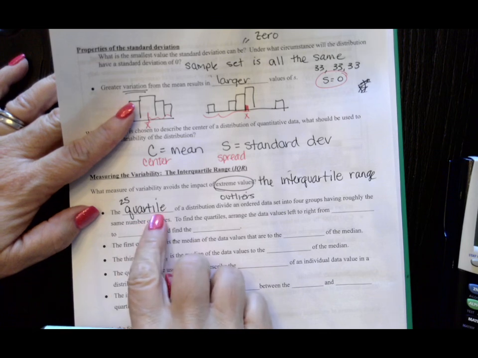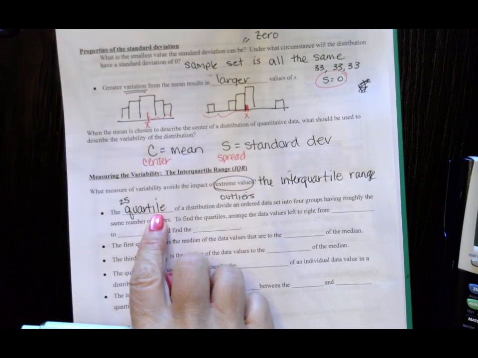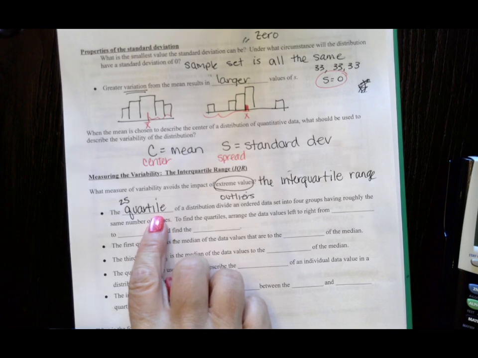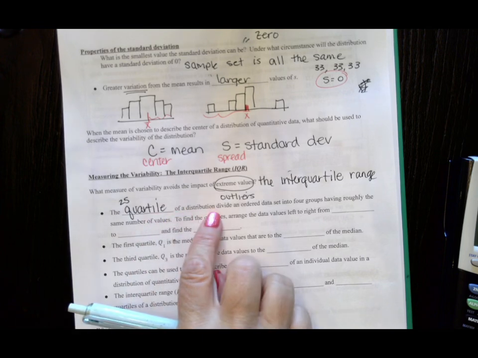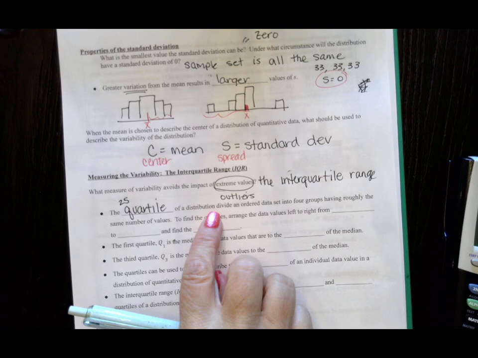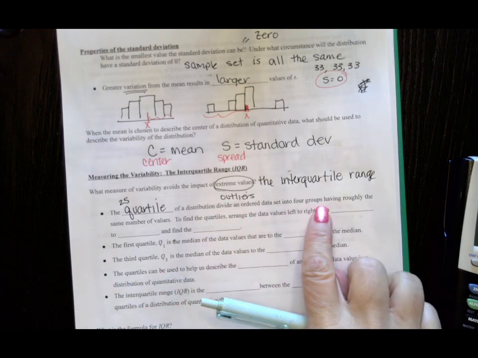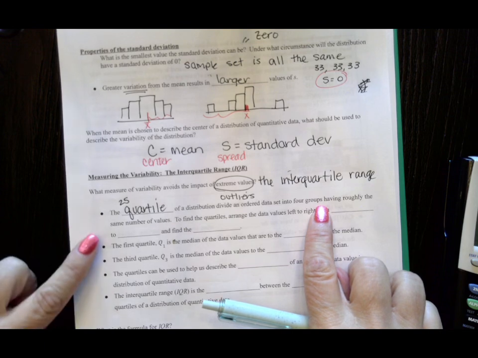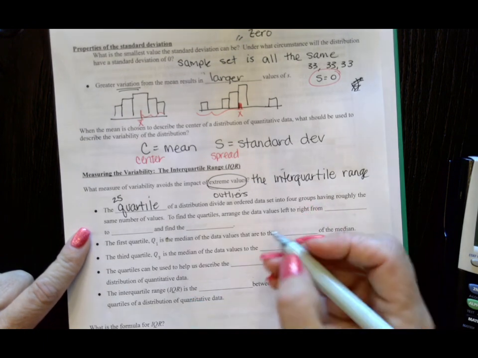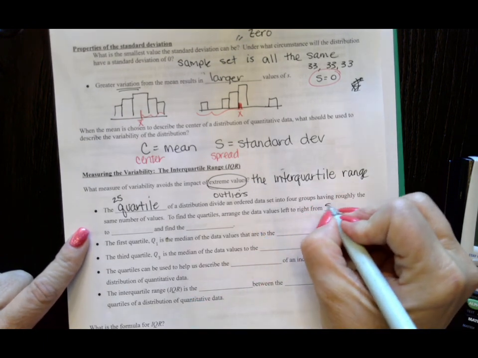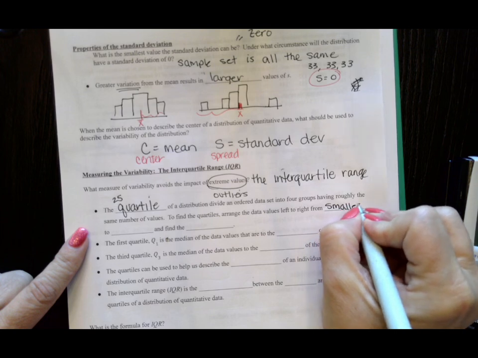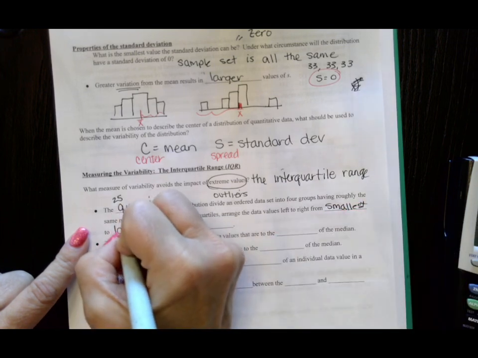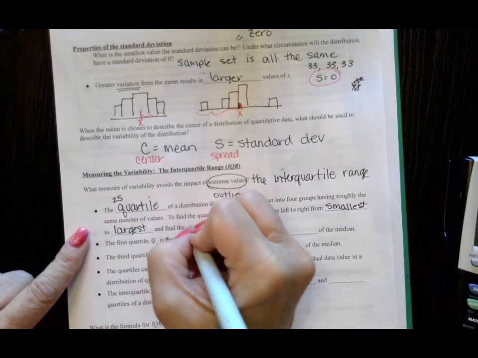A quarter is 25, a quart is 25, there's 4 quarts in a gallon, so quartile is 25. So the quartiles of a distribution divide an ordered data set into 4 groups having roughly the same number of values. So to find the quartile, we're going to arrange the data left to right from smallest to largest to find the median.